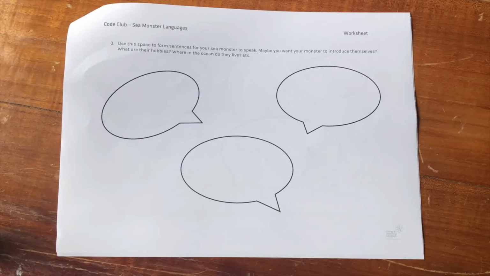Now, the important thing is that your sea monster is going to get to introduce themselves in their very own language. Because it's so important that we're able to communicate in a language that we feel comfortable with. So what I want you to do is press pause on this video and fill in every speech bubble with different sentences that introduce your sea monster to the world. Are you ready to pause the video?